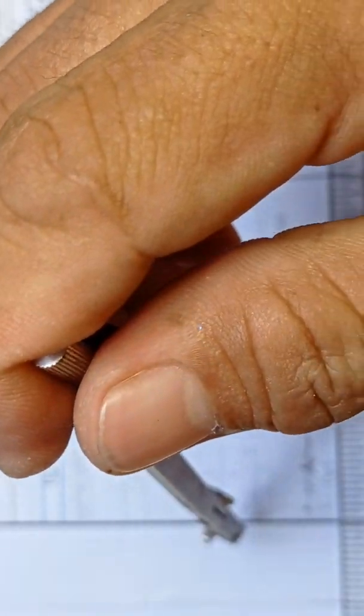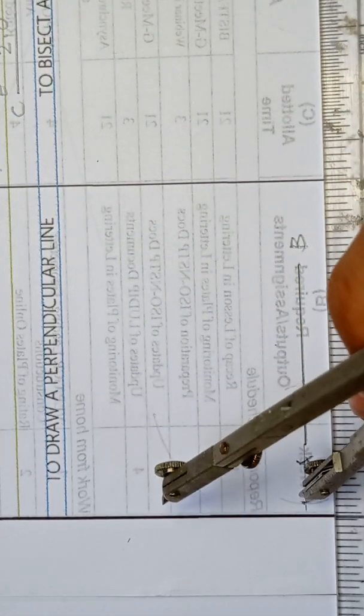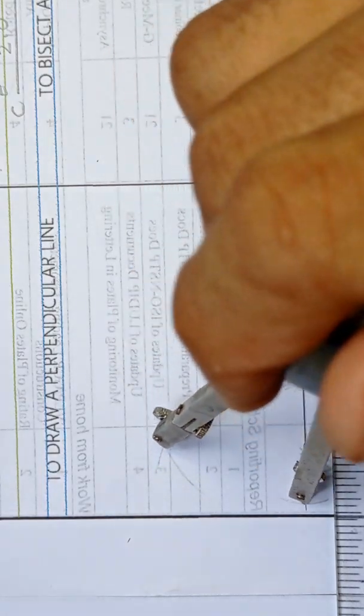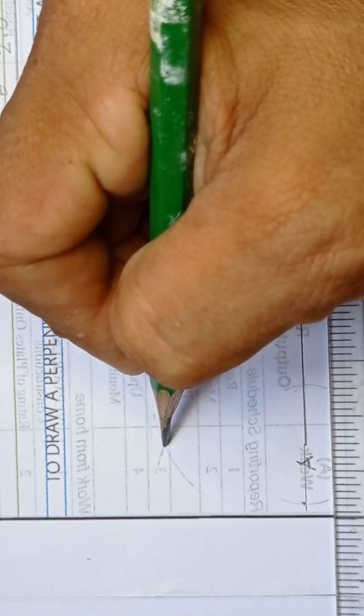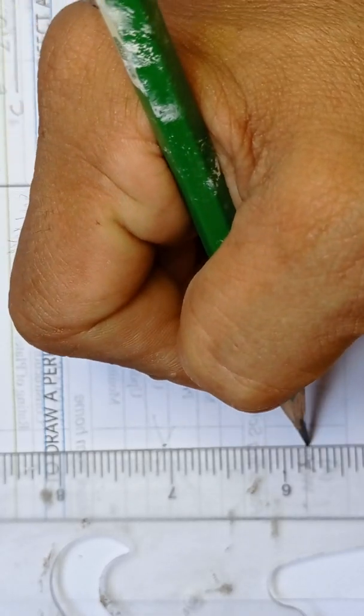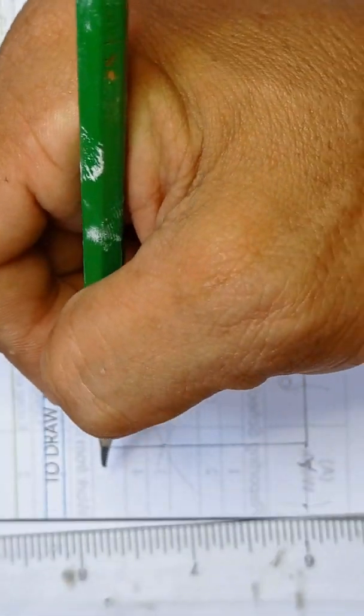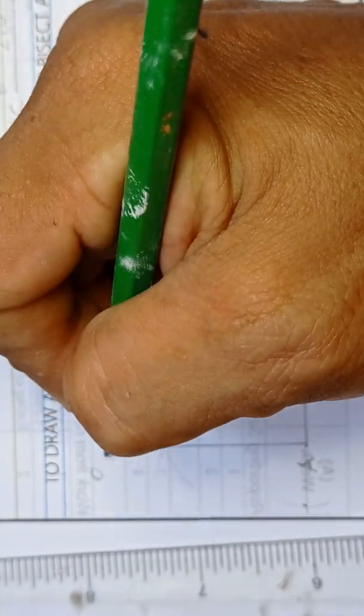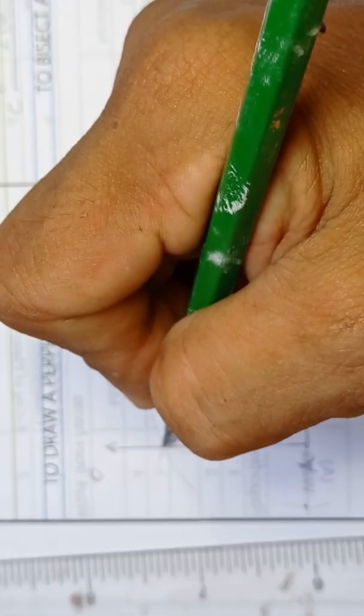upward. And using this point on the extended line, draw another arc. You will observe that it has already intersected 2 arcs that created a point, and you can now connect point A towards that point to create a perpendicular line. Okay, so this point is considered as point C. So A, B, C. Okay, so that is the solution for problem number 4.